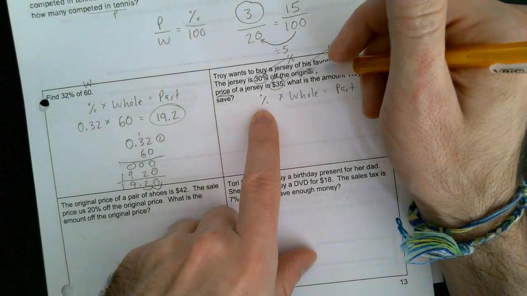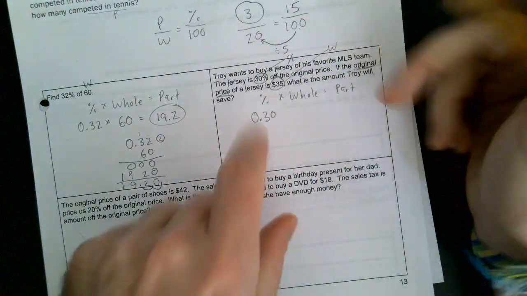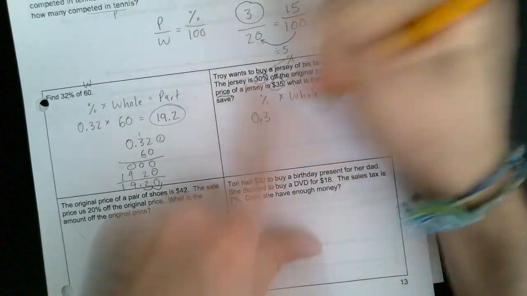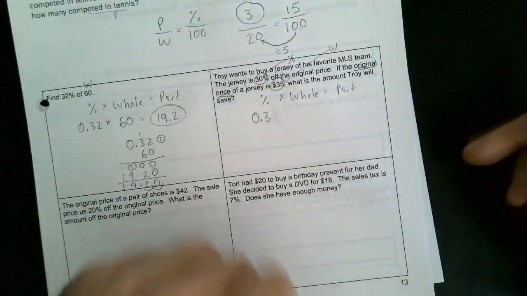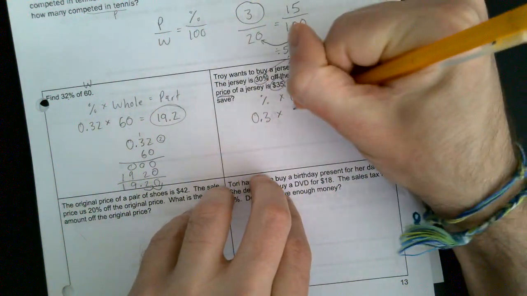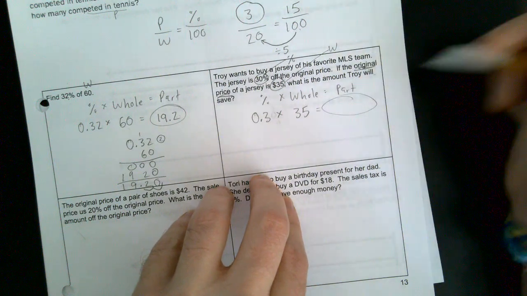30% as a decimal is going to be 30 hundredths. Now, here's a little trick. 30 hundredths is the same thing as 3/10. So I'm going to use 3/10 instead. It's going to be a whole lot easier. Times 35 is the whole, and then we'll get the part.